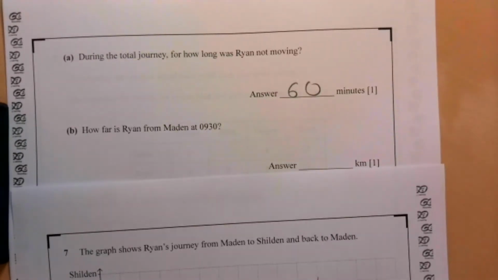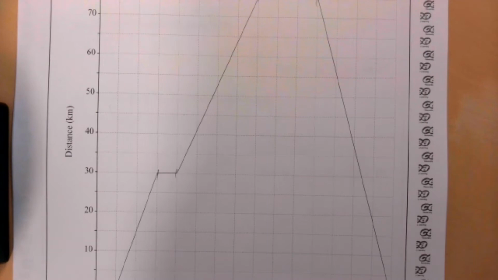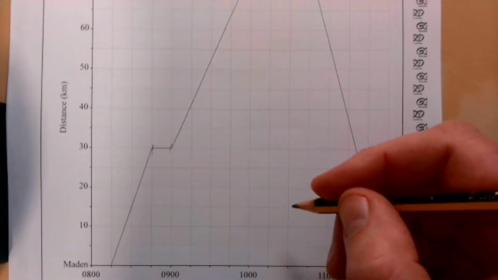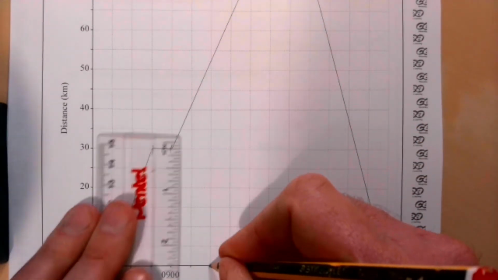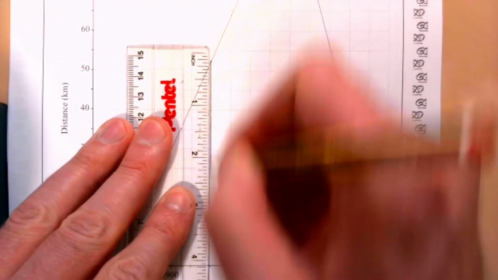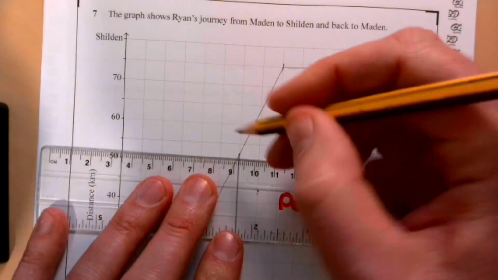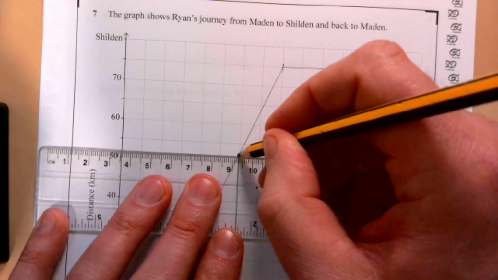How far is Ryan from Maiden at 9:30? So 9:30 is here. So we need to go up to this point here. And then we're going to go across. It looks like it's pretty much halfway along that square.